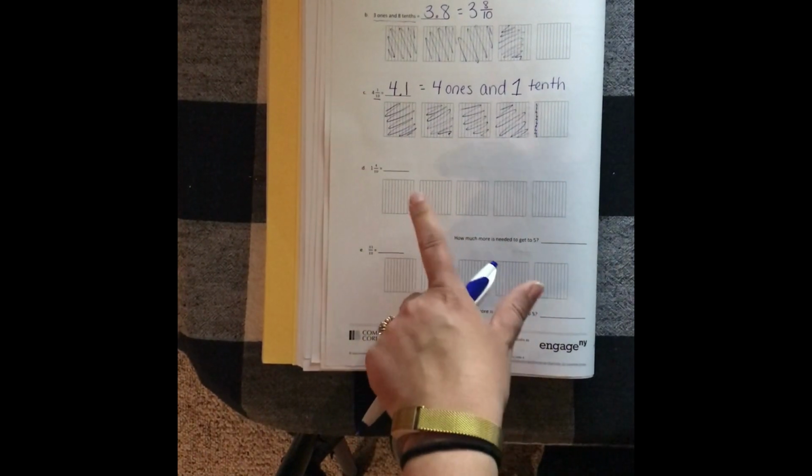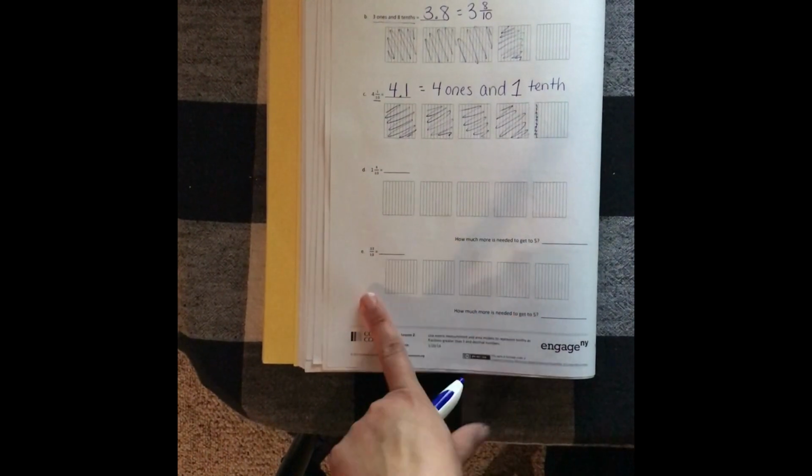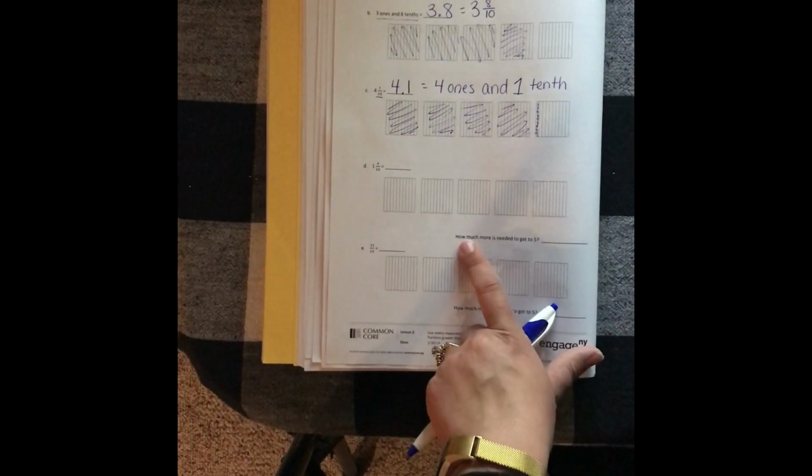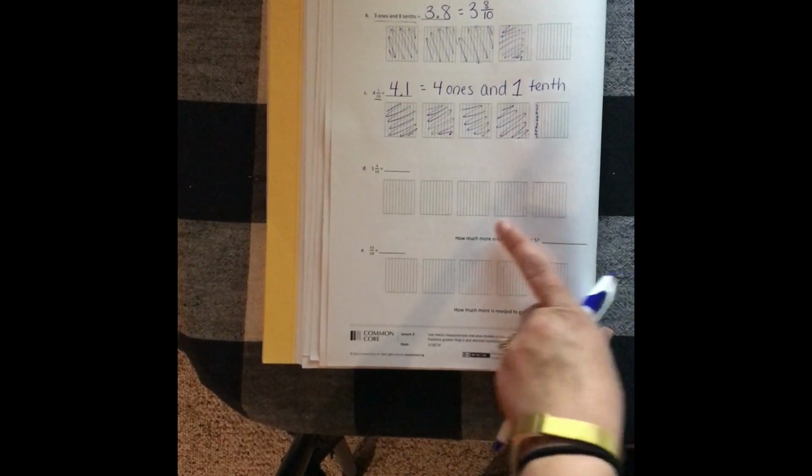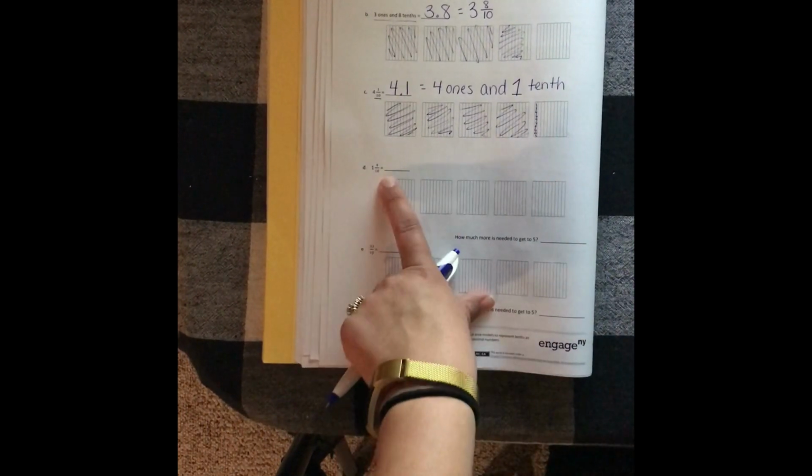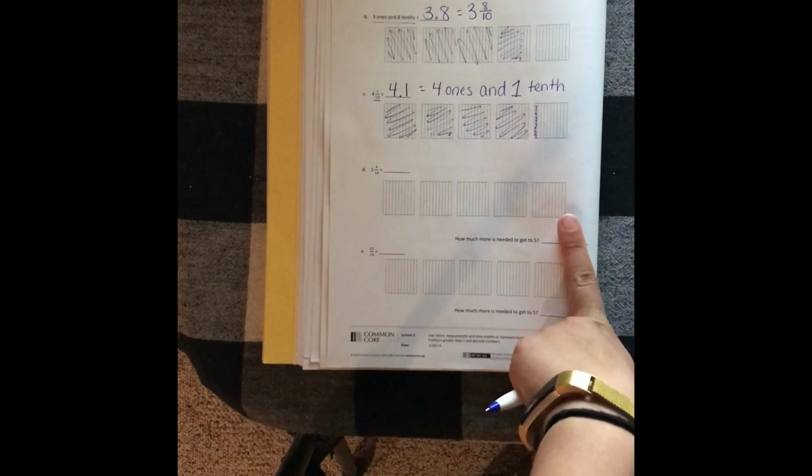I want you to go ahead and try D and E, but I want you to remember that down here, there's a second part. It says how much more is needed to get to 5 wholes. So you're going to have to count on from when you do your model to show how much more to get to 5. Go ahead, pause your video, try it on your own, and then check back with me. Good luck.